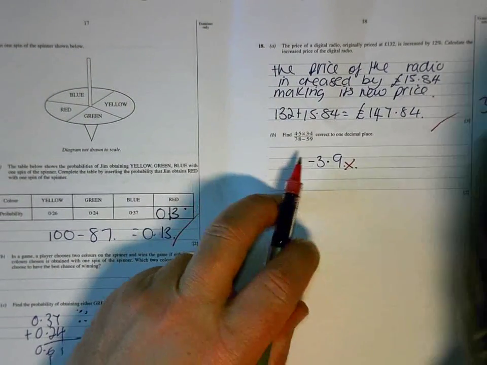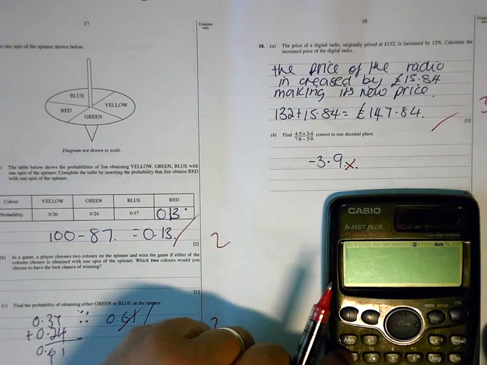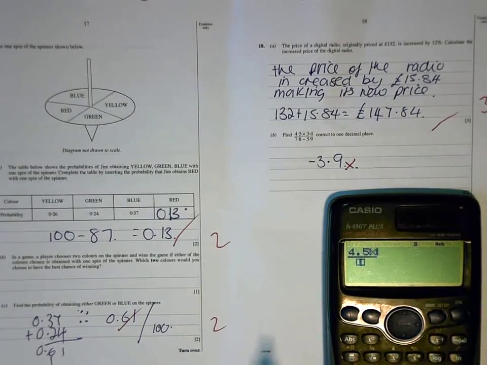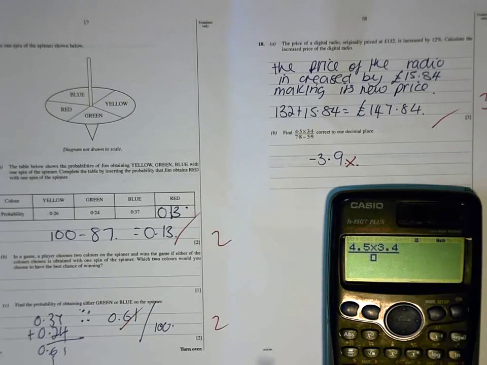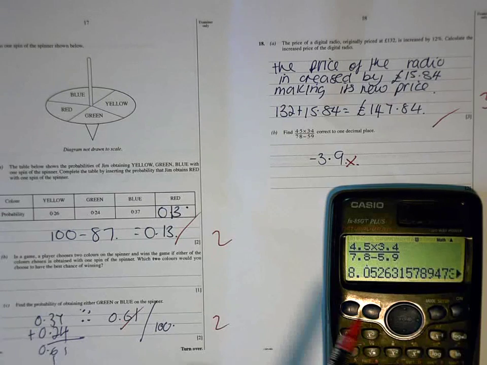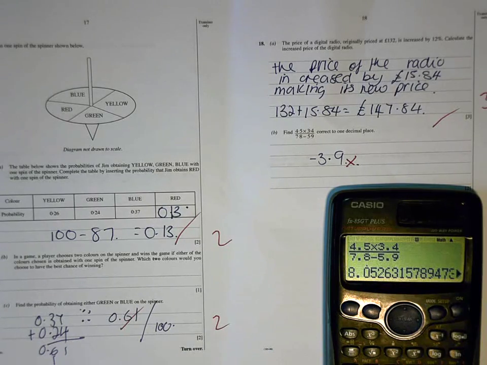On your calculator, you're able to do that just exactly as it's typed, so as it's written. Use the fraction button, type in the top line, then drop down to the bottom. So it's typed on the calculator exactly as it's written on the page. Press equals, turn it into a decimal, and to write that to one decimal place, it's either going to be 8.0 or 8.1. The next digit is 5 or more, so it's 8.1.